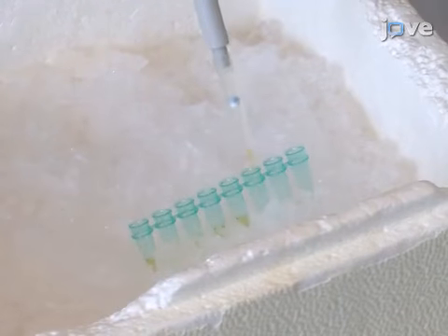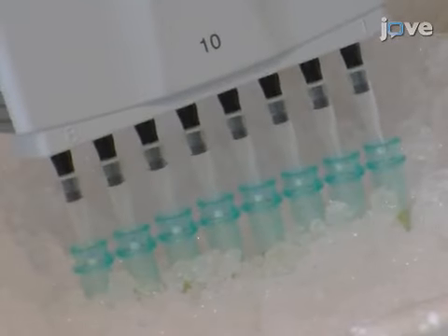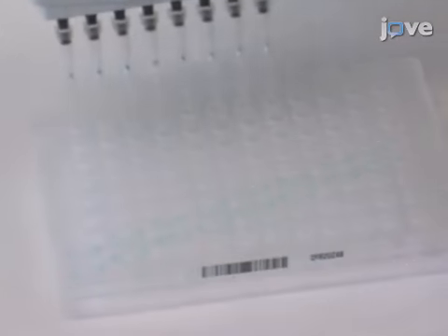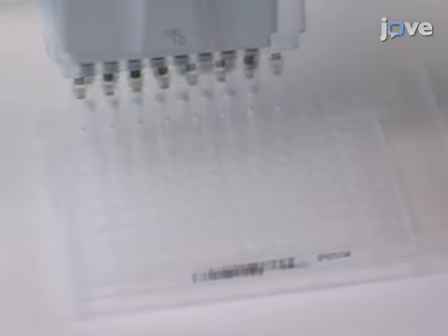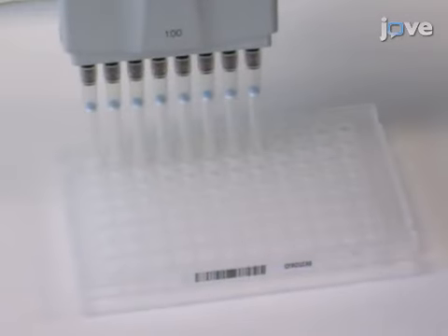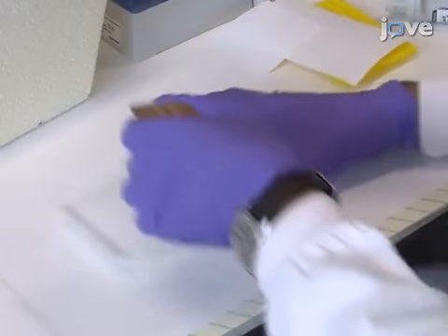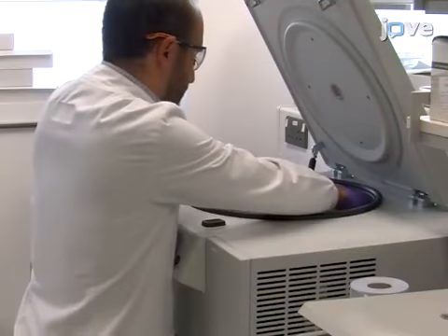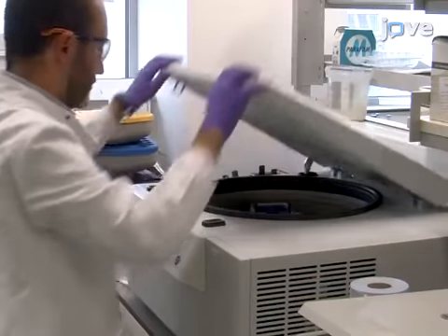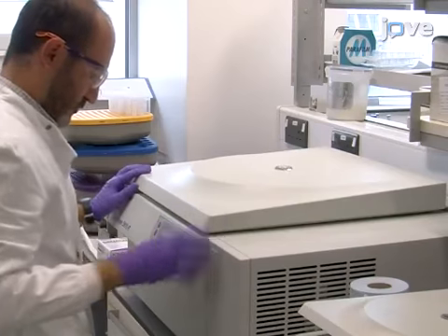Then, add 5 microliters of a 20 times concentrated fluorescent stain to each well. Mix the solutions by pipetting up and down. Seal the plate with transparent adhesive film. Centrifuge the plate at 112 times G at room temperature for 2 minutes.